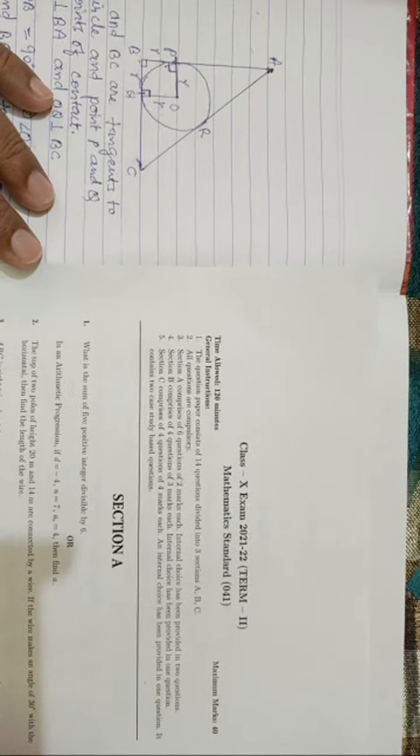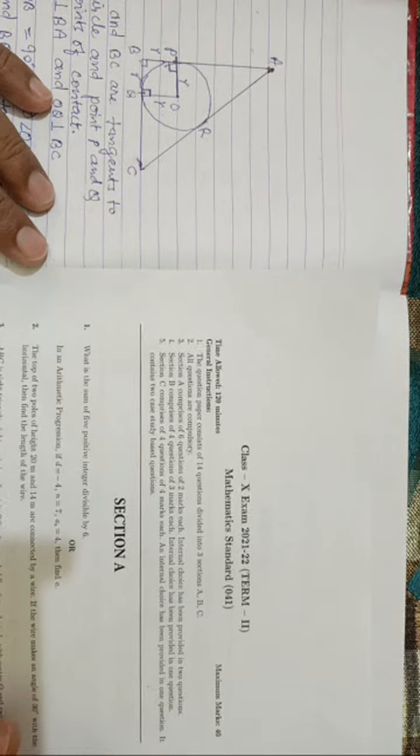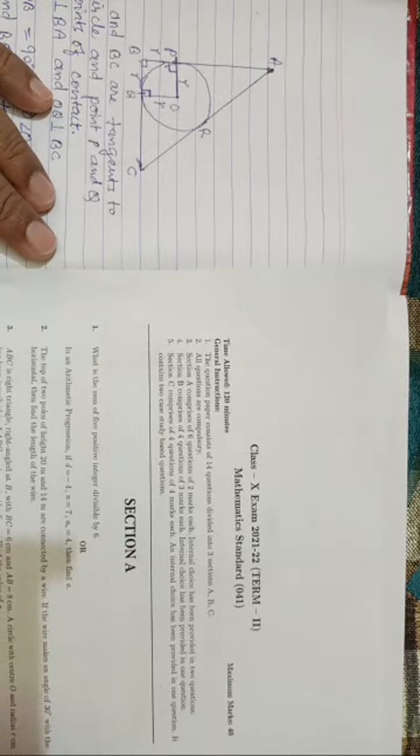Students, you should not panic. Be calm and quiet. Read the question very carefully and go through the question twice at least.